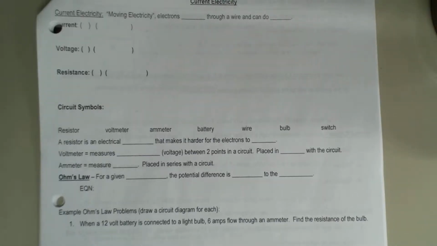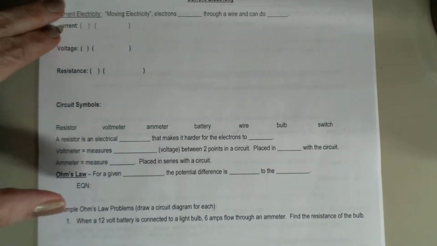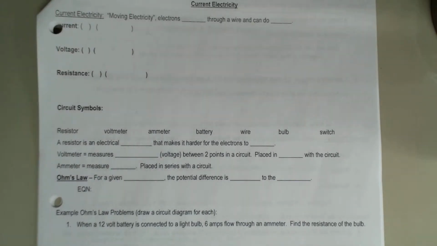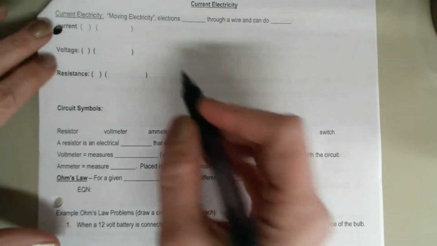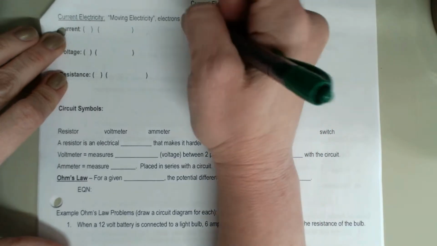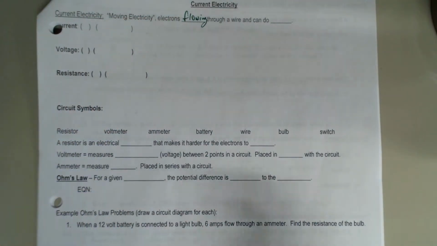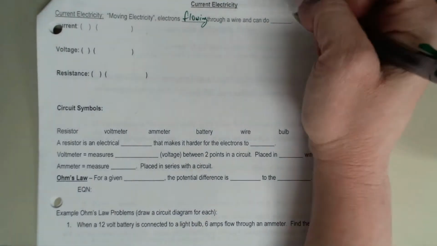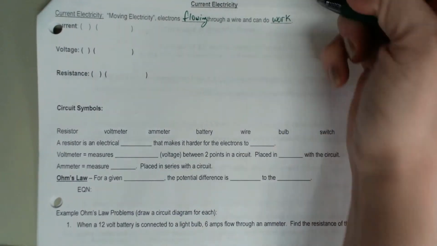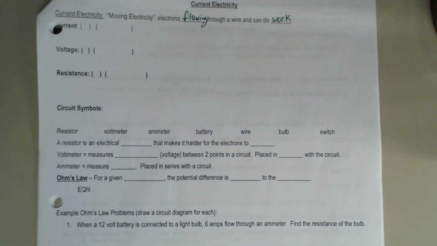All right, so current electricity. Electricity is basically electrons moving through a wire. The electrons are either moving or flowing; we like to say they flow. So electrons flowing through a wire can do work. You remember that work is a force working through a distance. So the electrons push through the wire with a force over a specific distance, and they're able to do work with that. Okay, so that's all that means.